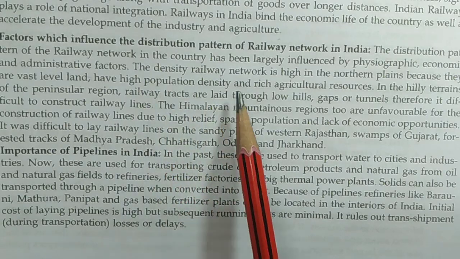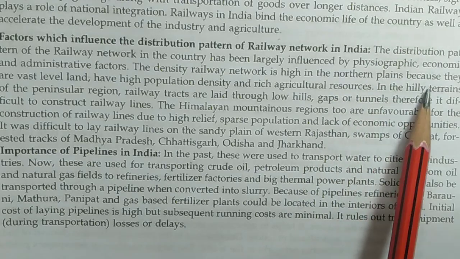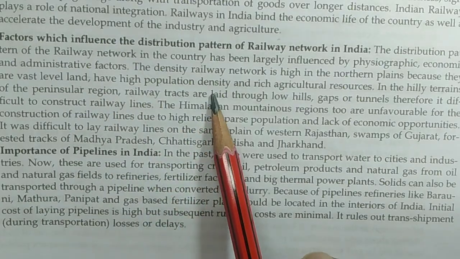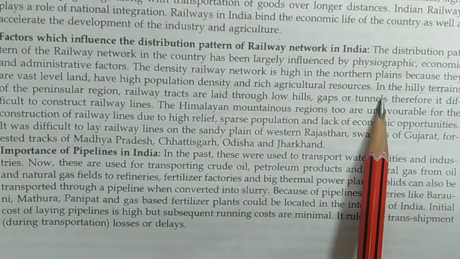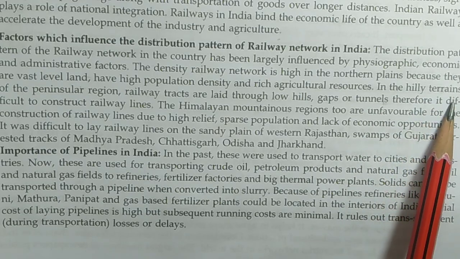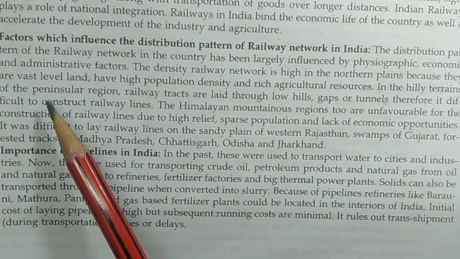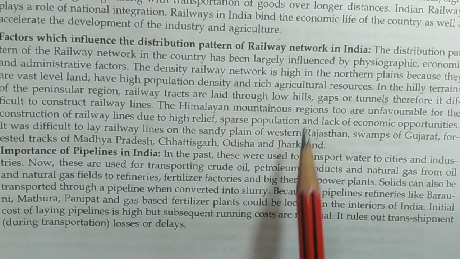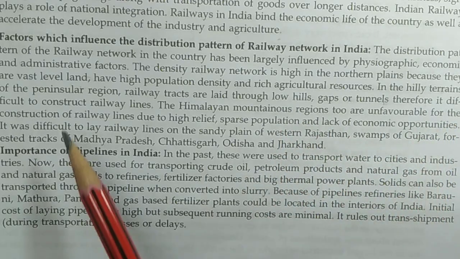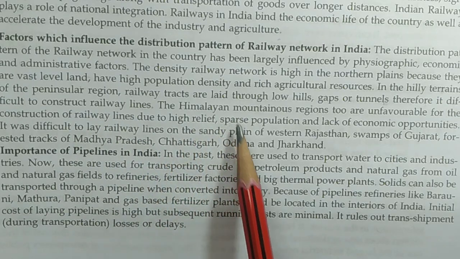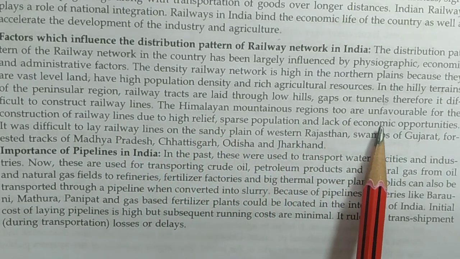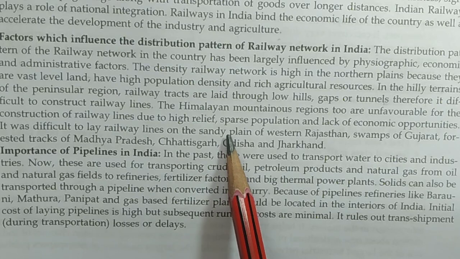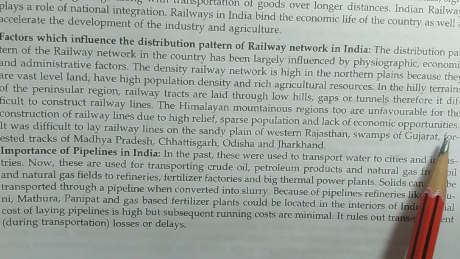The density of railway network is high in the northern plains because they are vast and level, and have high population density and rich agricultural resources. In the hilly terrains of the peninsular region, railway tracks are laid through low hills, gaps or tunnels, making it difficult to construct railway lines. The Himalayan mountainous regions too are unfavorable for the construction of railway lines due to high relief, sparse population and lack of economic opportunities.